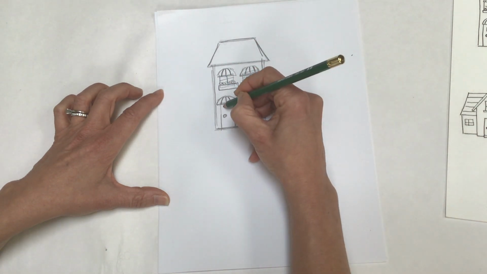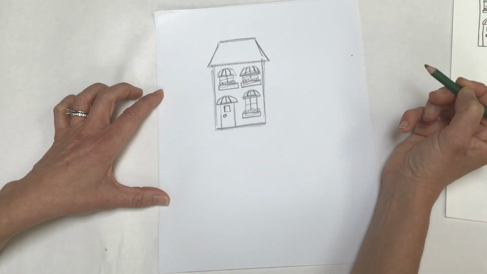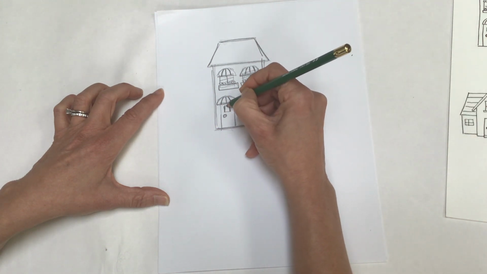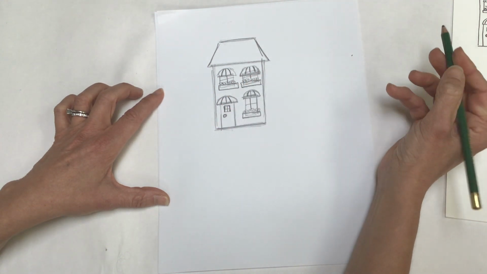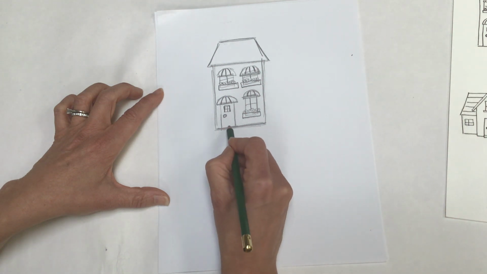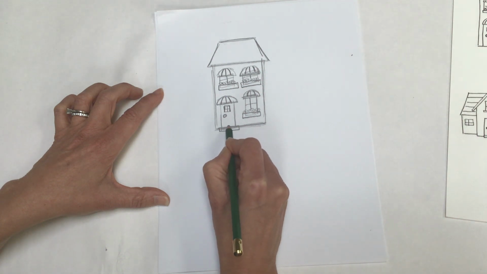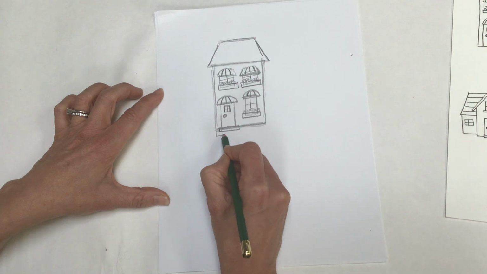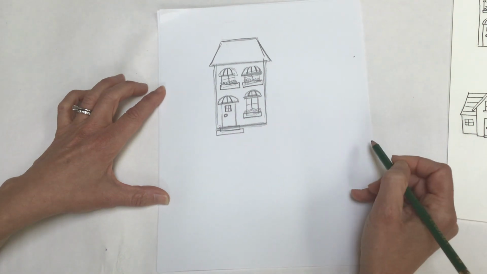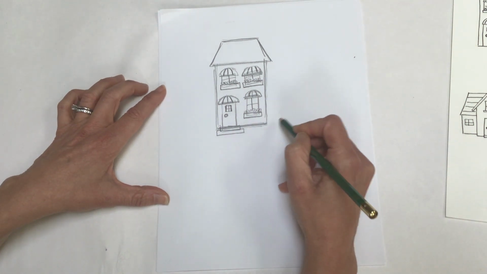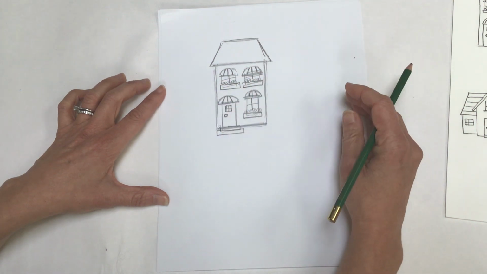For the door, I'm just going to make a little tiny square and go in with a cross. All right, and then also I'm going to add some steps down here just with a little rectangle and then a little bit wider rectangle. And same thing, if you want to go in and add bushes or trees next to it, that's always fun too.